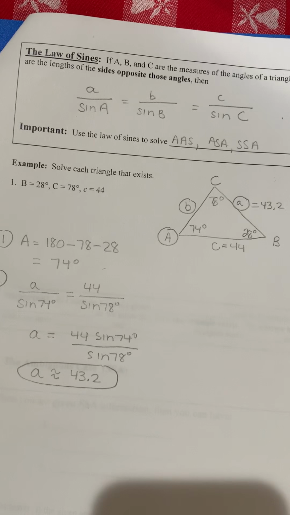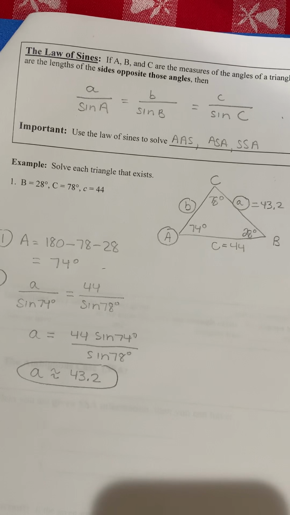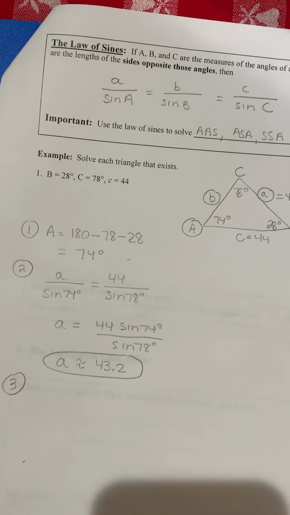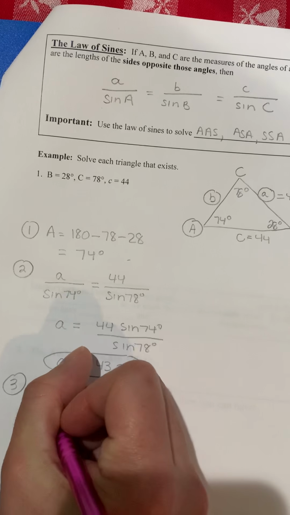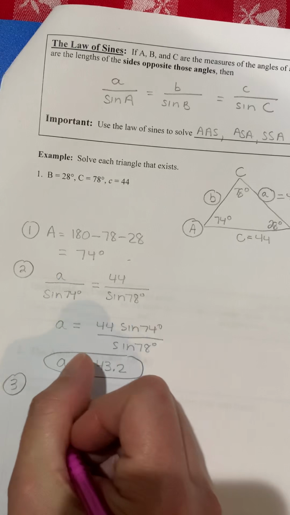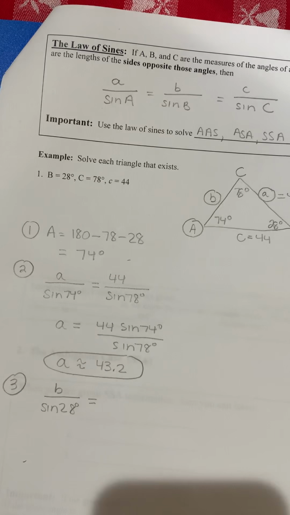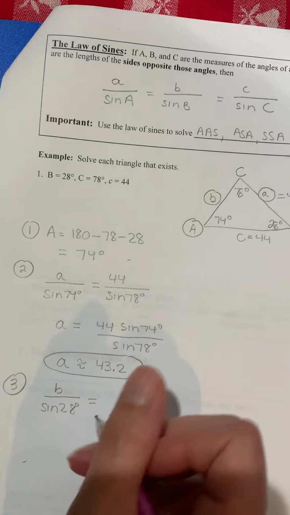All right, our last thing to do is to find side B. We're going to use the law of sines for this again. So we have B over the sine of 28 degrees, since we were given angle B. And then I'm going to use side C information, since that's given, because the 43.2 is an estimate.